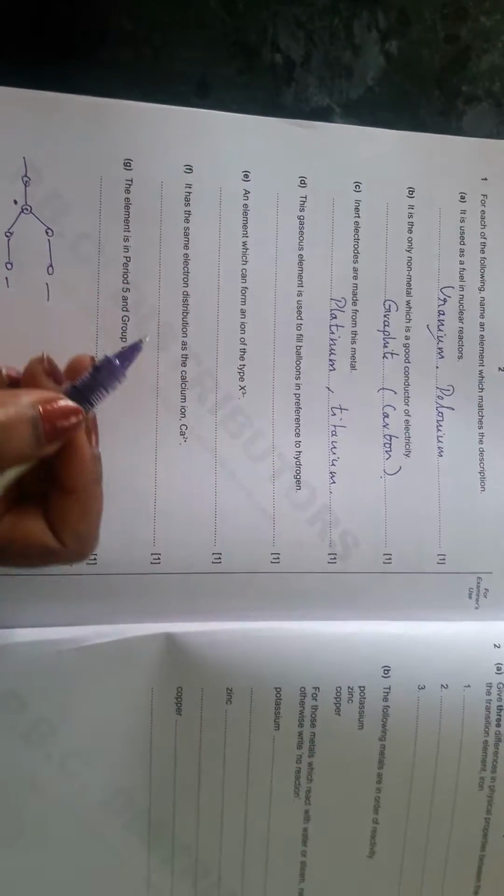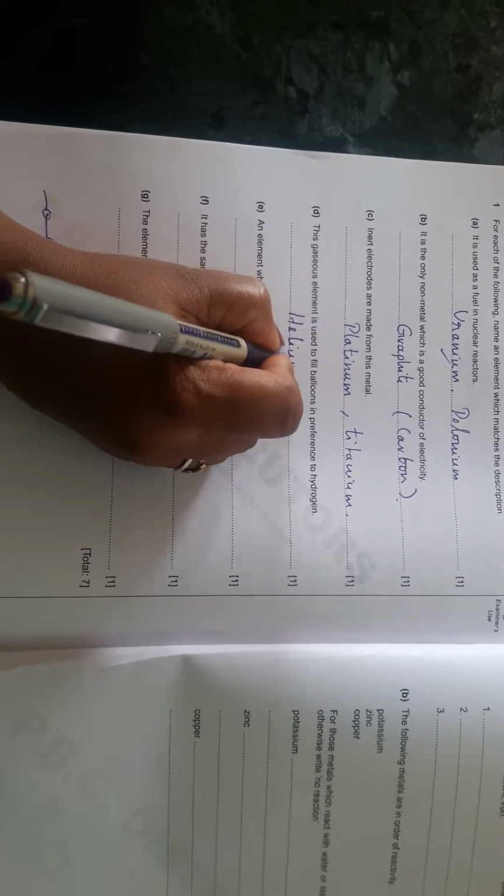And this gaseous element is used to fill balloons in preference to hydrogen. So we know hydrogen balloons and helium balloons are there. So helium is the answer for this because helium will not react with anything. So this is very light compared to the other gases. So this will fly. So we are filling helium in the balloons.